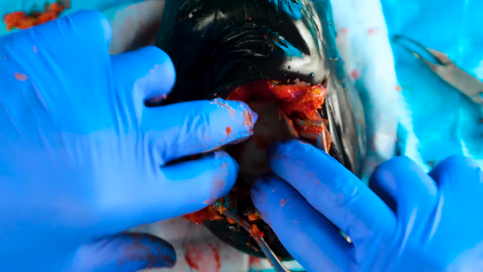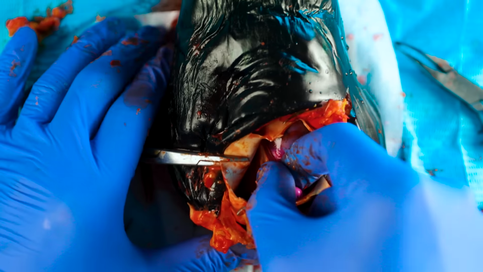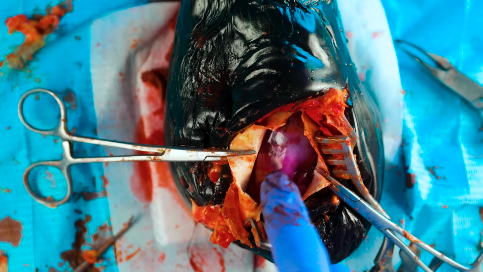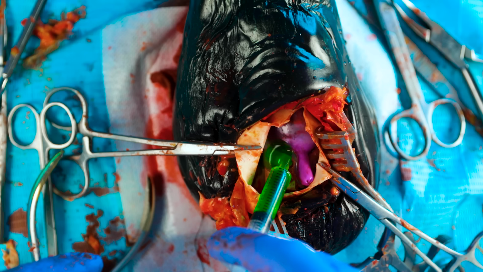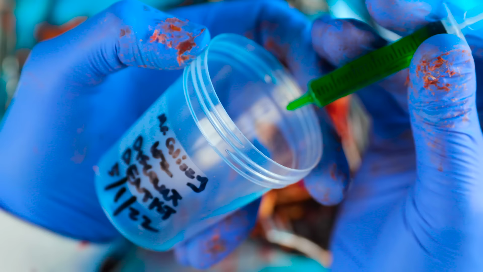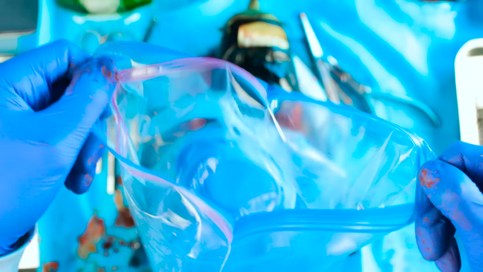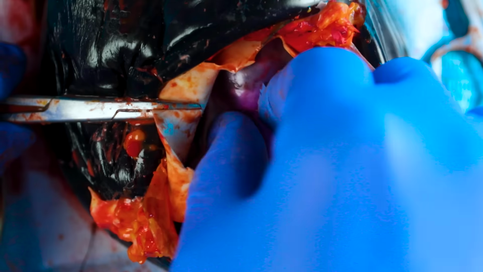Yo, I can see the appendix. The appendix will be extracted digitally. Oh no, it looks like there's some pus around the appendix. I'm extracting a sample for microbiological assessment. Yo, this appendix is really inflamed.